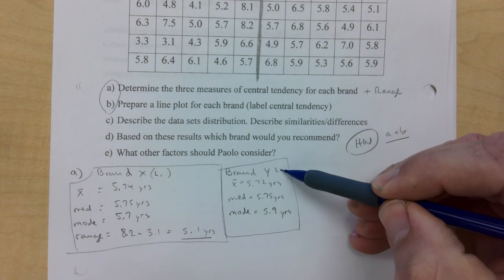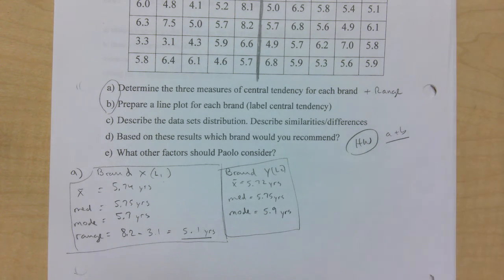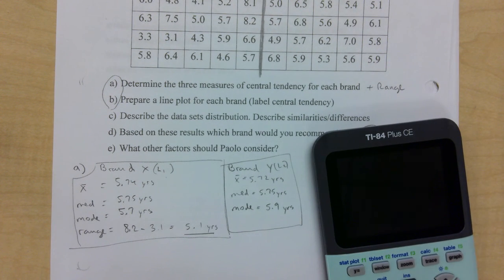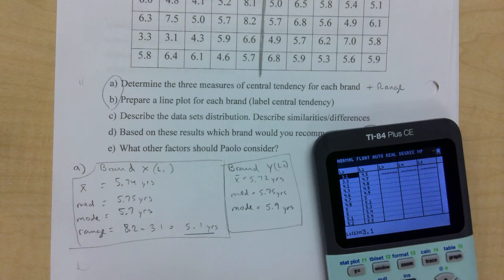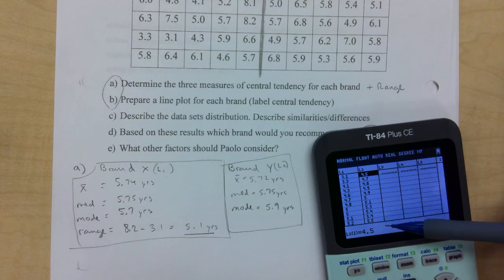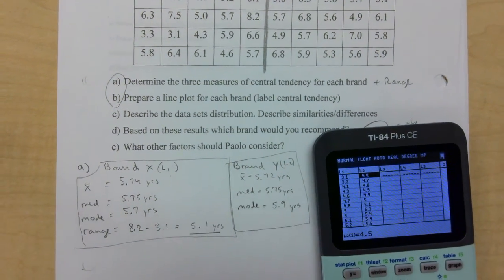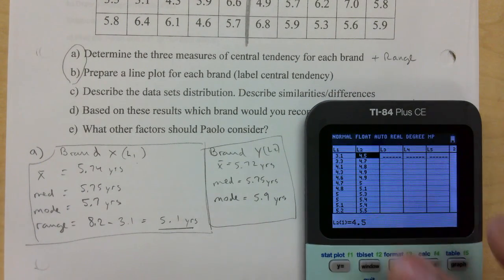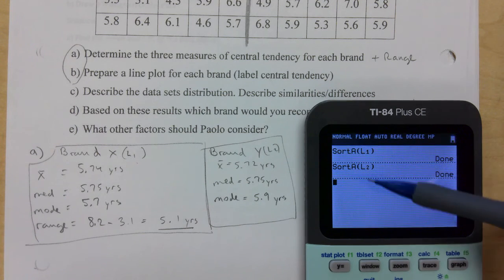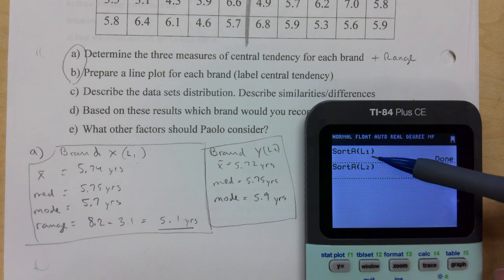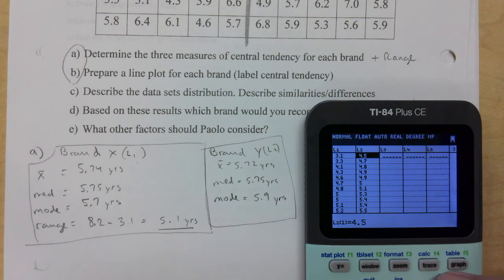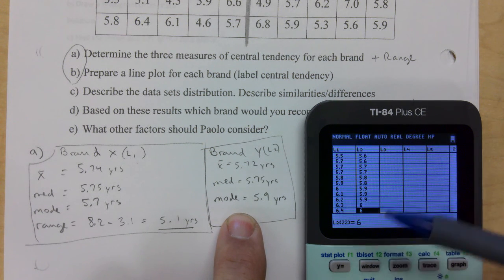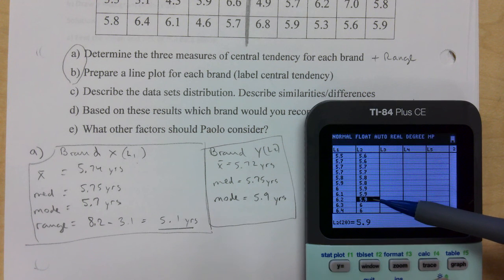Okay, so brand Y, that's an L2. So watch this. I still have this in my calculator, I hope. Yeah, so I have those values in there. I'm going to zoom in a little bit. I sorted both of them, right? So if you go to my main screen, I sorted in ascending order the L1 and L2. Then I go back and it's there. And so the mode should have been very easy to find if you arrange it. Right there it is. 5.9 shows up 3 times.